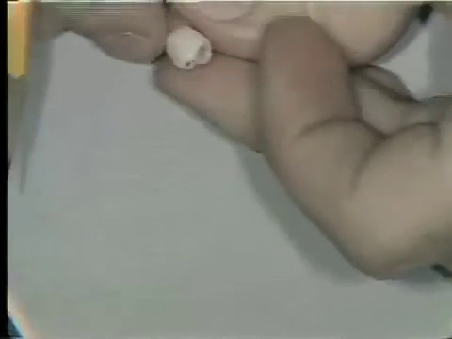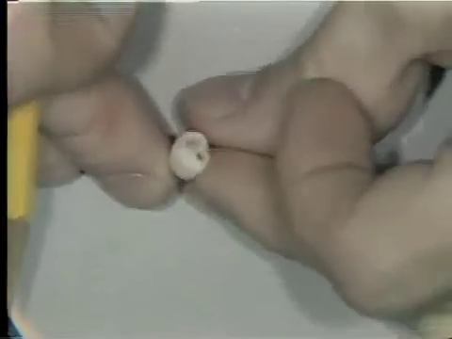Actually, when we look to this tooth, we can find a couple other characteristics that are, let's see, let's get her oriented here again.